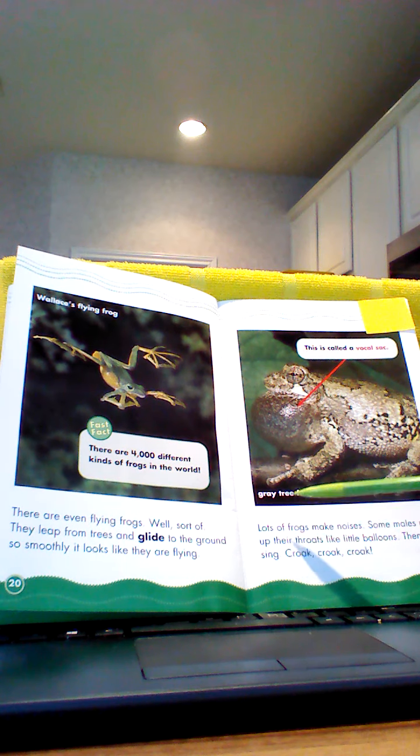And listen, what do you think they use those for? Right, to make the big noises that they make, and also to call the females. They like to find females and they use their vocal sac and also the noise that it makes.